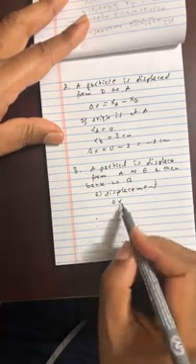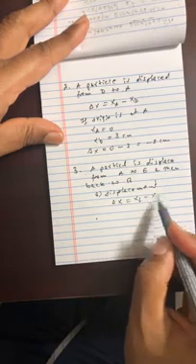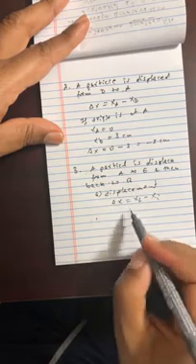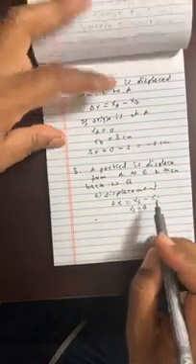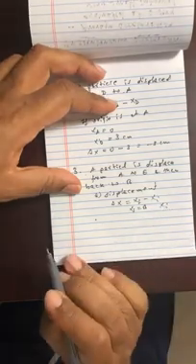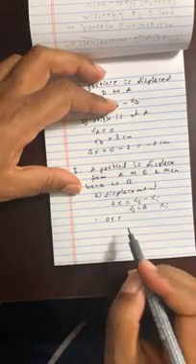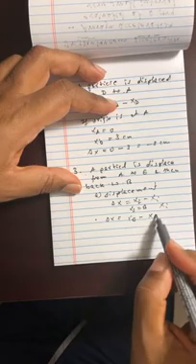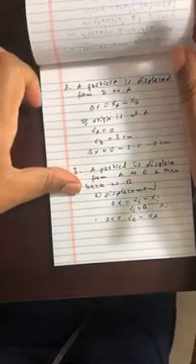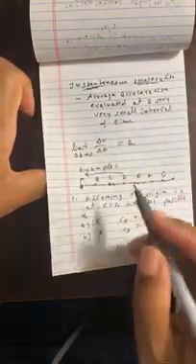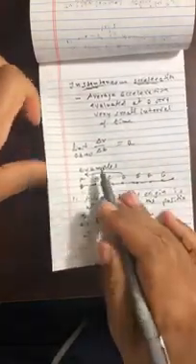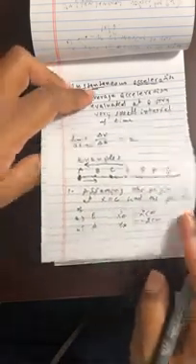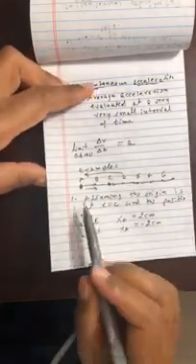Displacement in this case would be x final minus x initial. The final is B and x initial is A. So the displacement is simply the position of point B minus the position of point A, that is xB minus xA. So it's being displaced from A to B. You see, it's displaced only by 1 unit. In the case of displacement, you just look at the initial and final point.